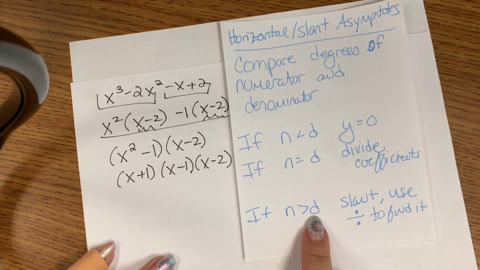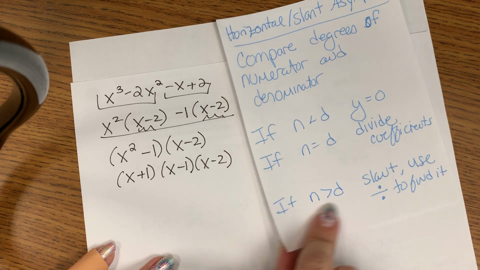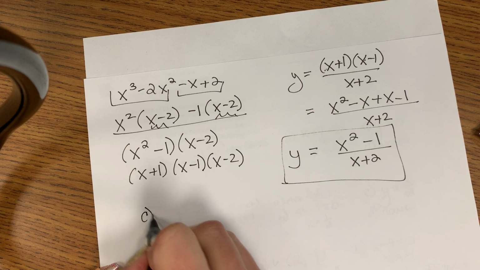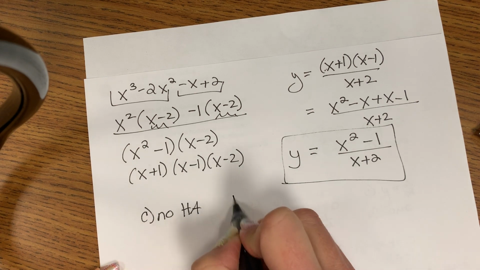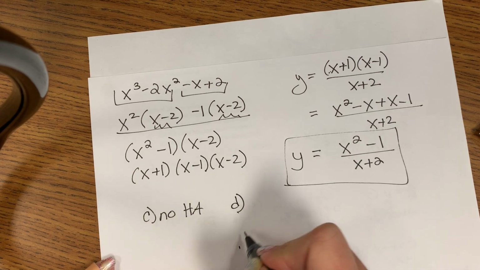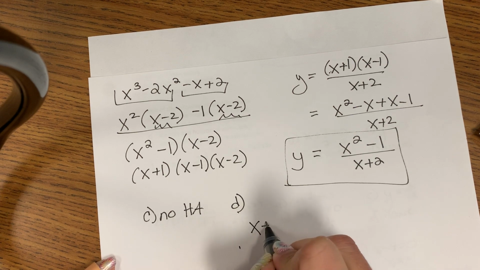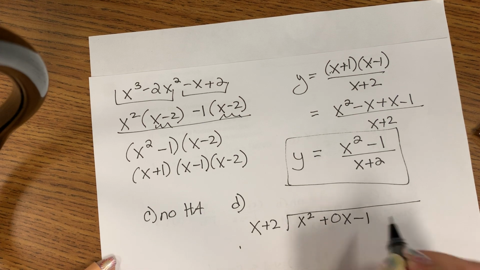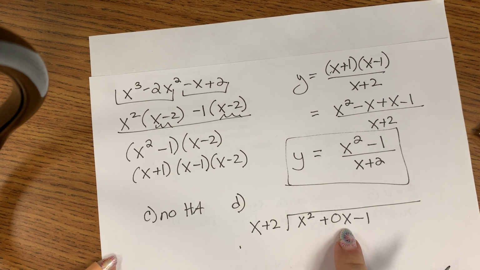The numerator is bigger than the denominator. I have to divide. So part C, there is no horizontal asymptote, but I will have a slant. I'm going to do long division. I like to hold the spot of any missing term.